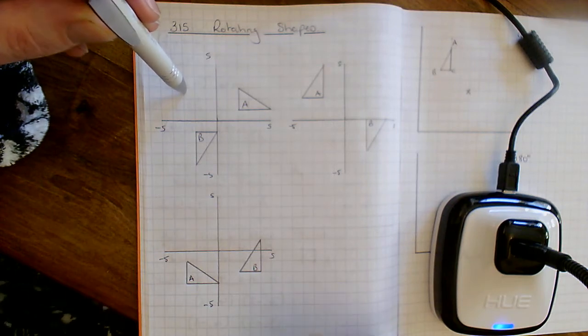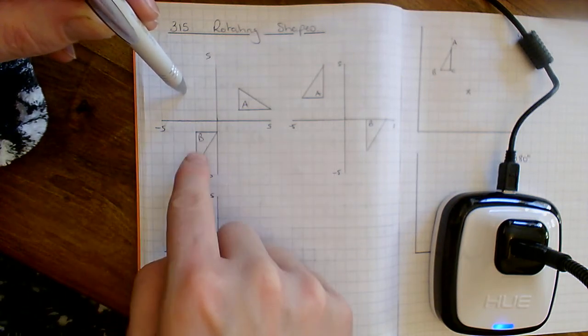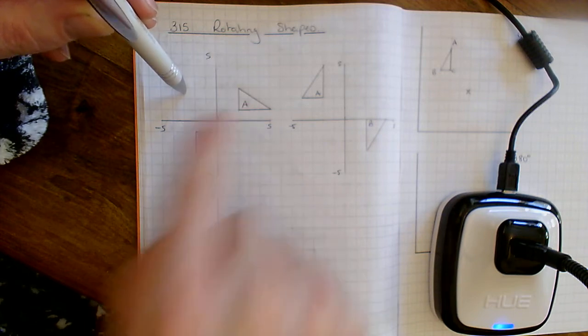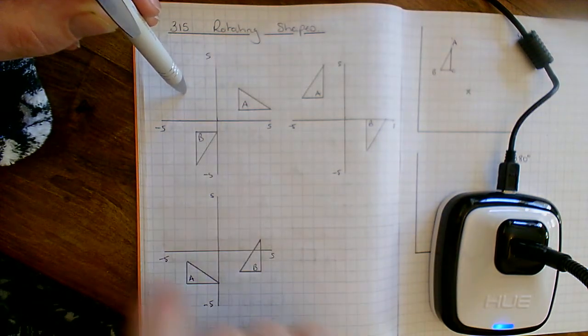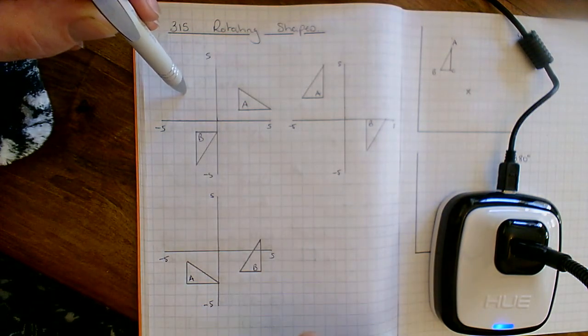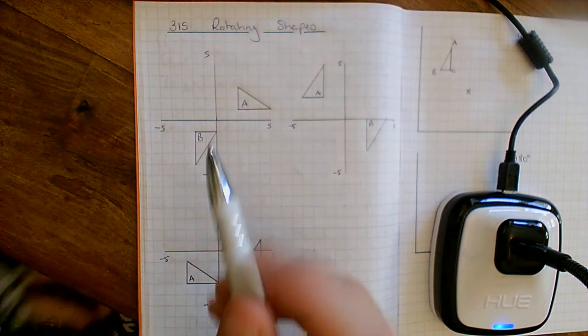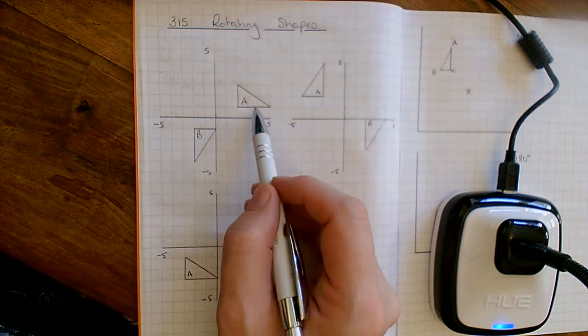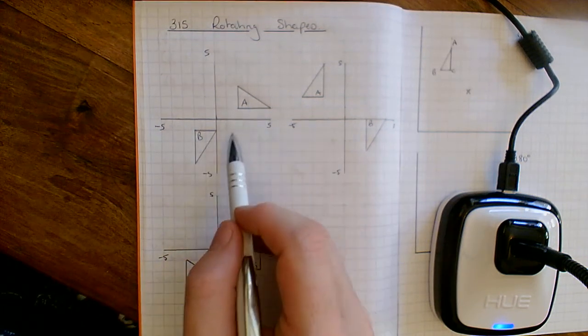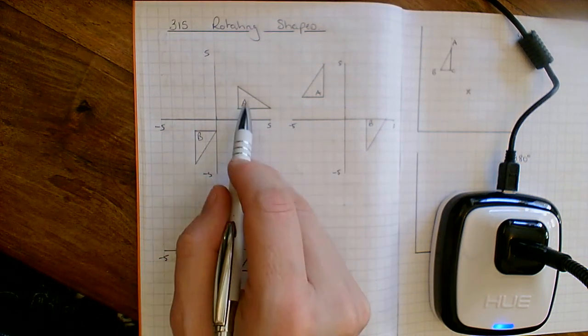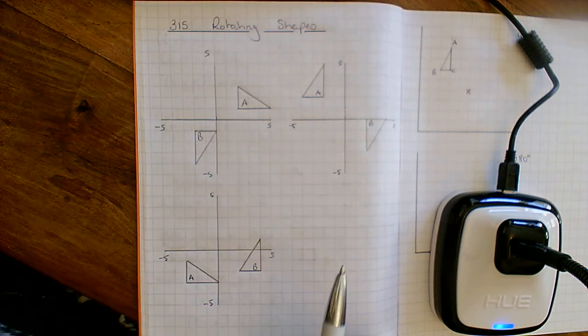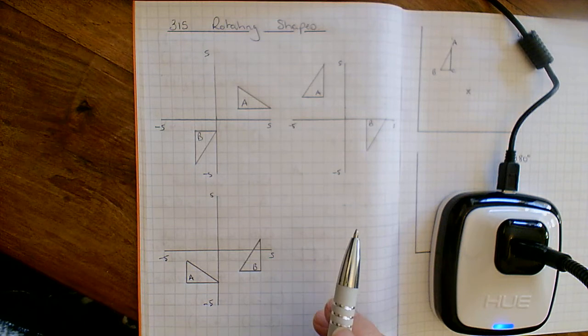And if I had some tracing paper, what I would do is I would trace this shape, put my pen here, spin it around and see if it lands. Now it's not going to land there if I put my pen here, so I would then just try somewhere else and I would keep trying. What I can say is, to get from A to B, if I rotate it, it goes 90 degrees to get from there to there. So I know I'm looking for a 90 degree angle of rotation.